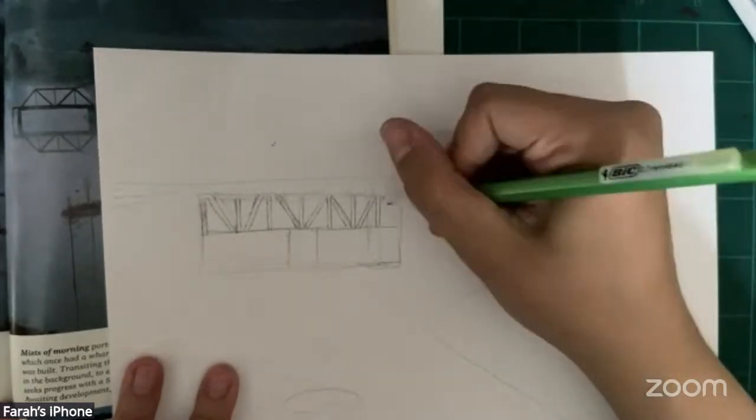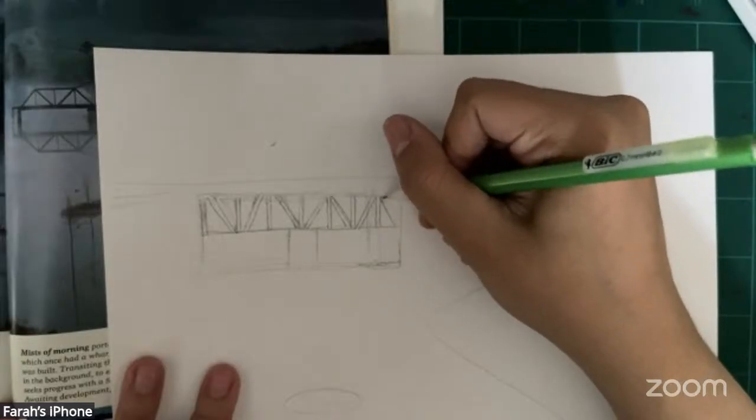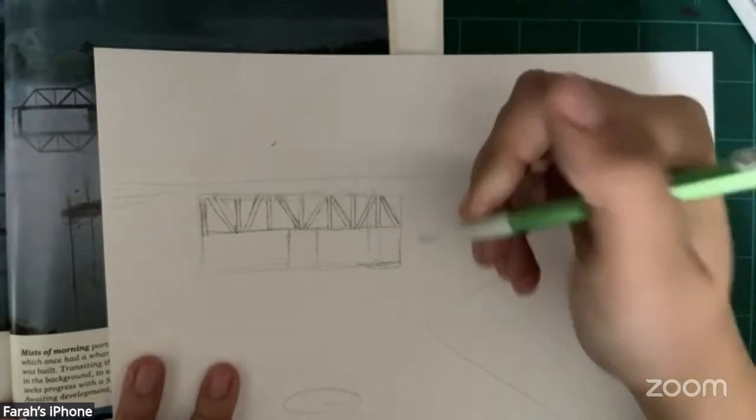Just playing around with the design, making sure it's as symmetrical as possible.